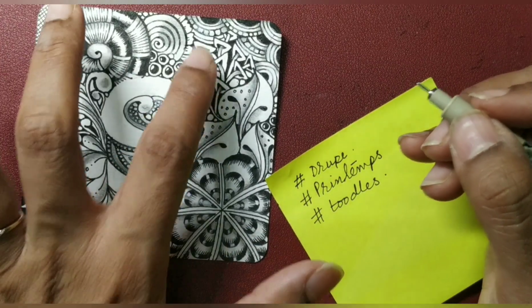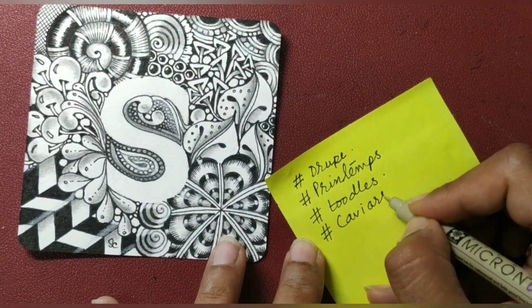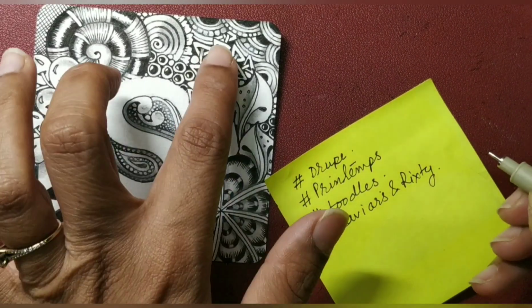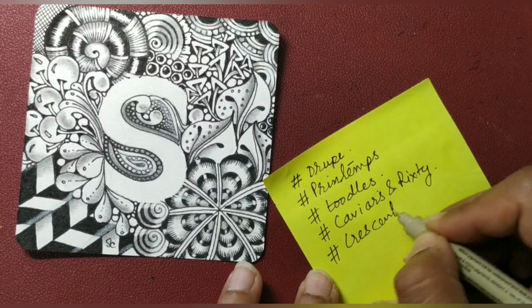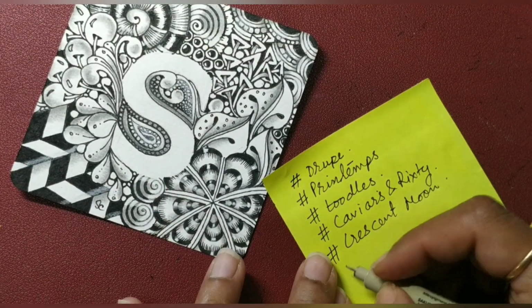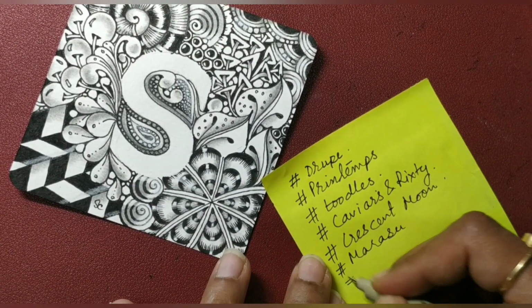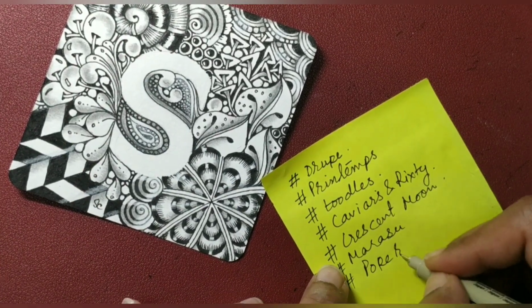Right? Then it is followed by caviars and rixties. In the corner we have crescent moon. Here is a marasu sitting. These are poke roots and mukas.